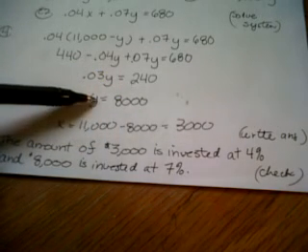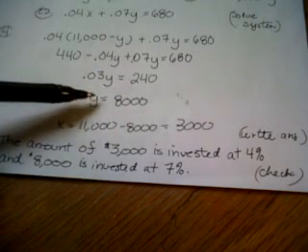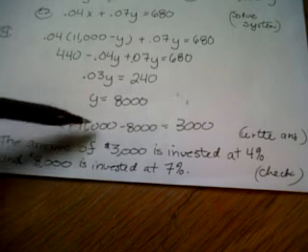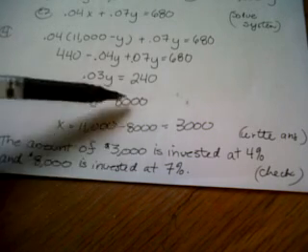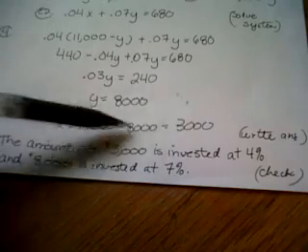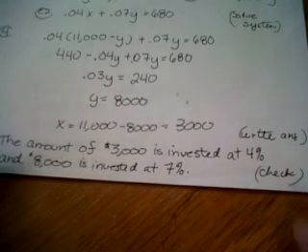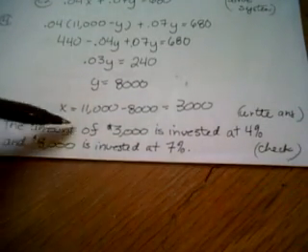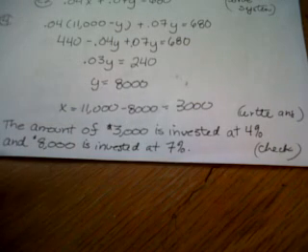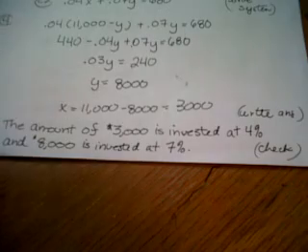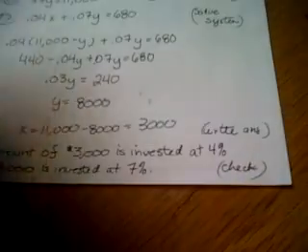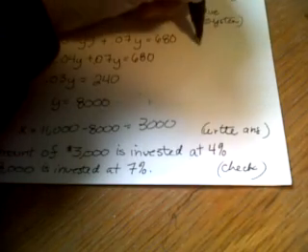Well, now I need to find out what my x is. I used one of my equations from equation 1, which said x was 11,000 minus y. My y is 8,000, so I subtracted those, and I got 3,000. So there is the amount of 3,000 is invested at the 4% account, and 8,000 is invested at the 7% account.